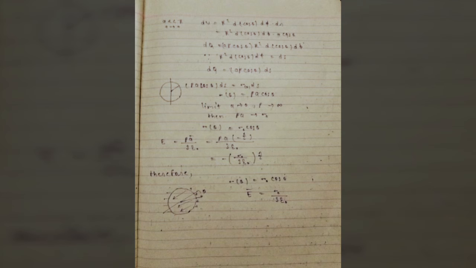So, I can write this small volume element as r square d cosine of theta d phi times a cosine of theta.